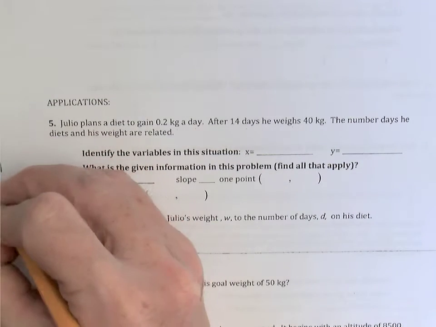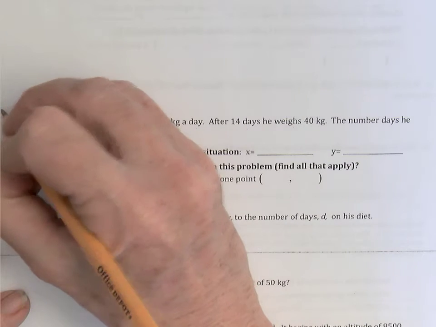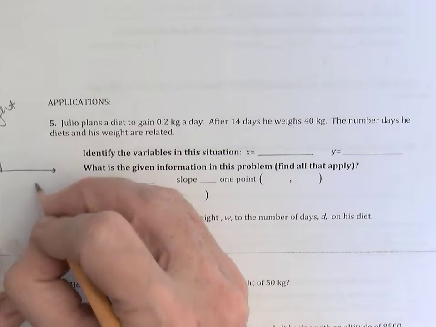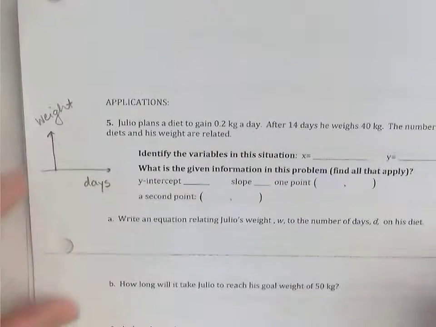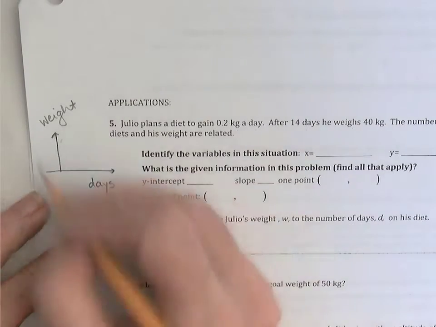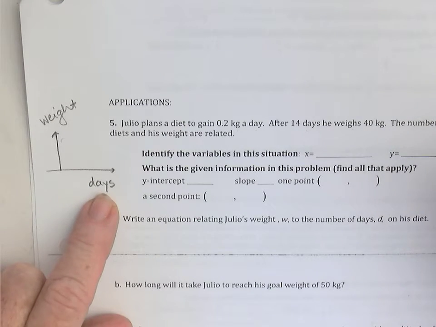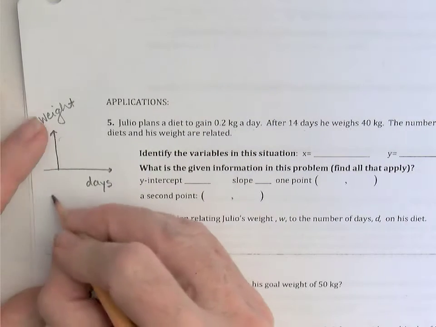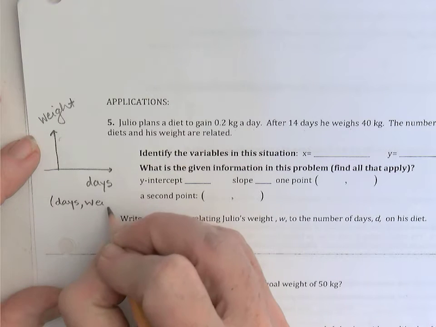And if I was going to consider this, I would say that weight is a function of the number of days if you're on a diet. Weight is a function of number of days. So that when we talk about ordered pairs, the thing that comes first is going to be days, right? Because that's the input. And the thing that's going to come second is his weight.